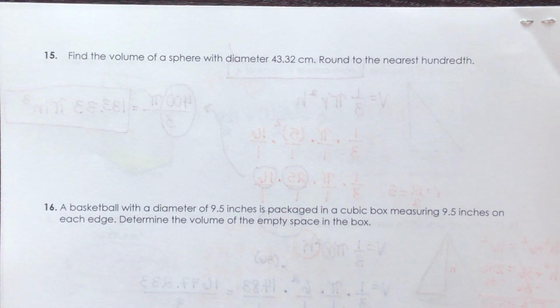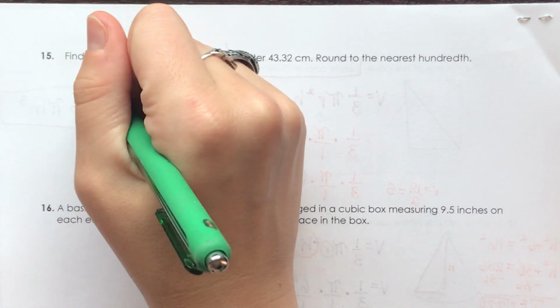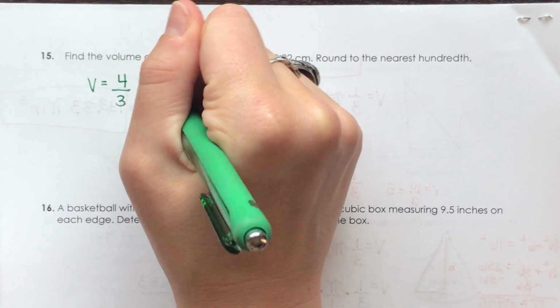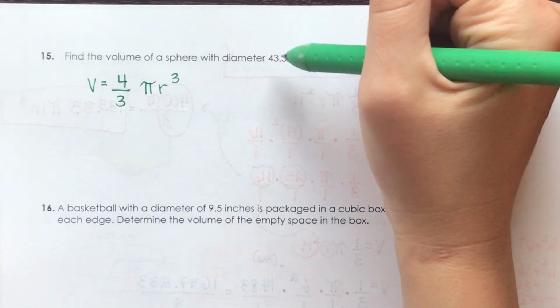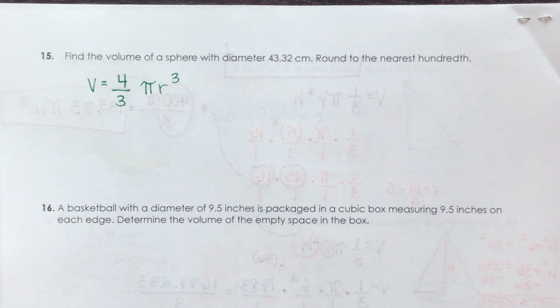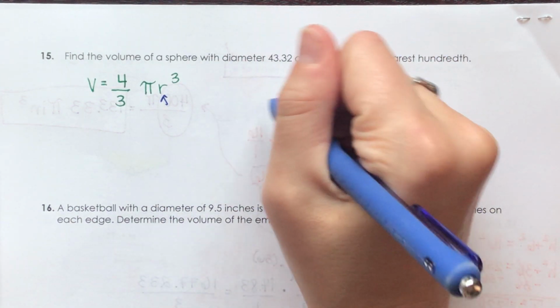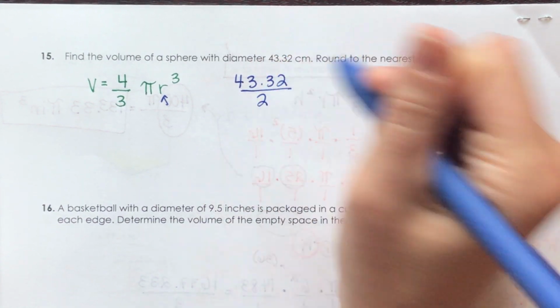Okay, so I know how to find the volume of a sphere. The volume of a sphere is 4/3 pi r cubed. Now, the diameter is 43.32. I need the radius. To find the radius, I'm going to take the diameter and divide it by 2.